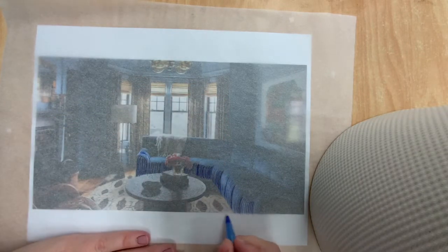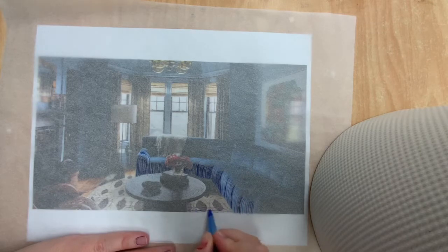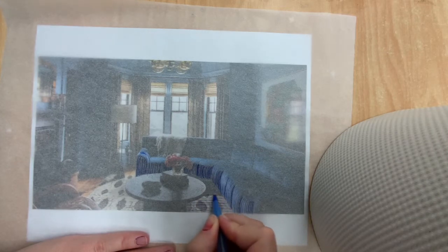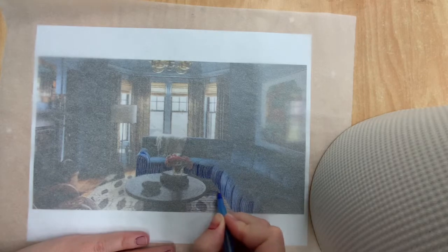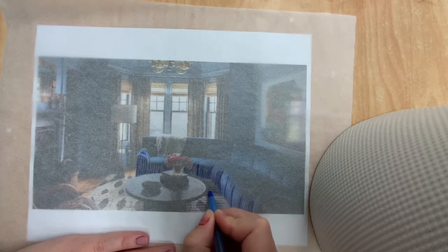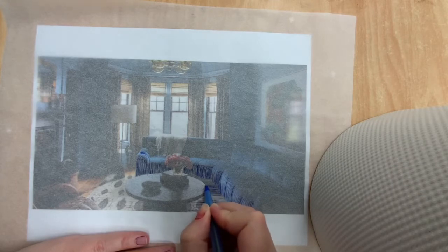And there really isn't a trick to drawing straight lines except practice, much like everything in art. So I start my horizontal lines here on the floor, and they're pretty straight, and I think that's just because I practice. I've been doing it a long time. I've been drawing a lot of straight lines.